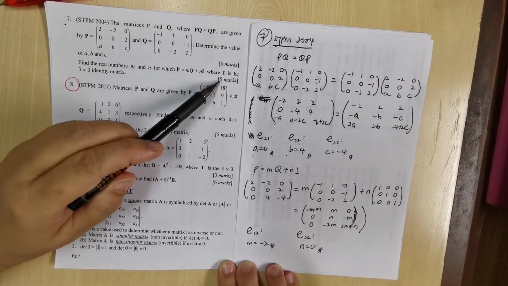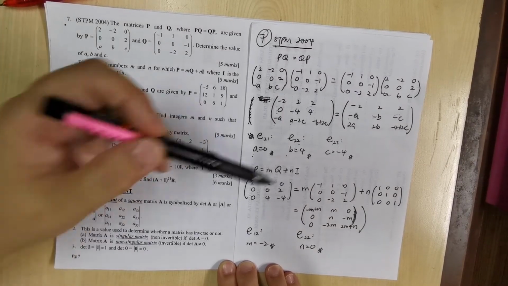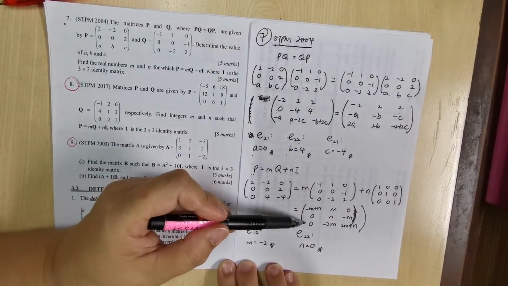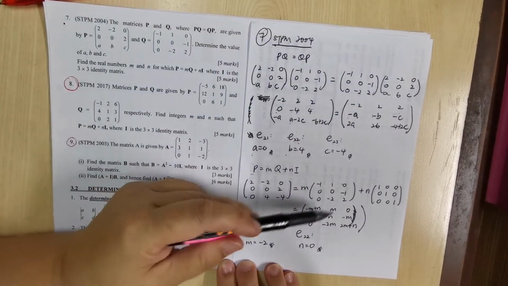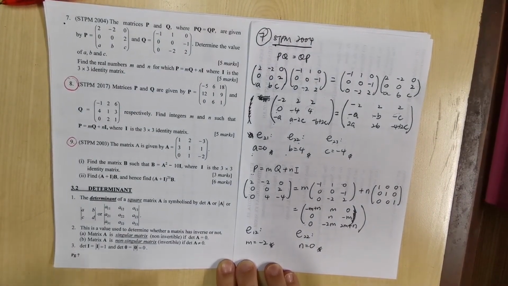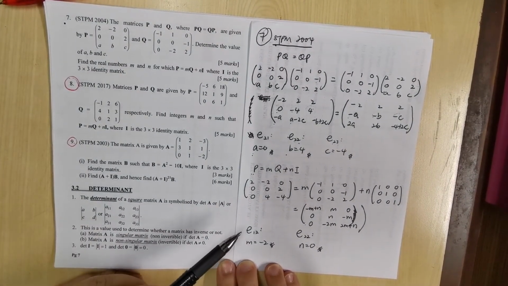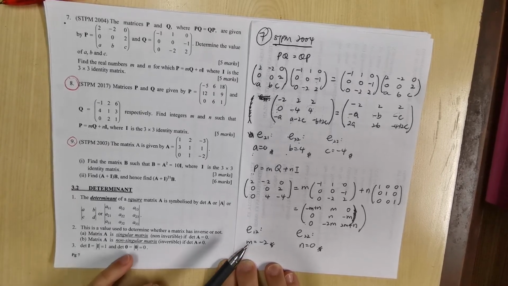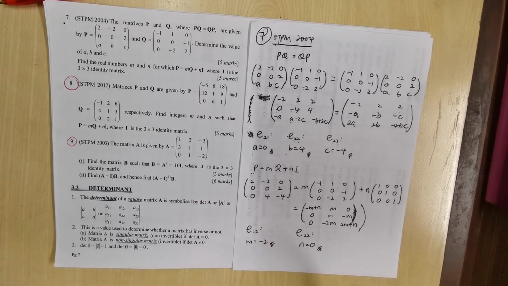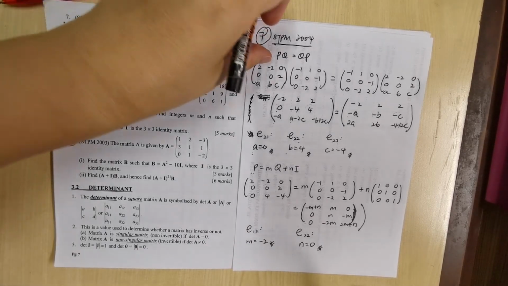Since they give you 5 marks, it means you must show all these detailed steps. Please don't jump steps. Show all the detailed steps. As I said, if they really ask matrix in STPM, it's not that difficult. So this is a chapter that you must score. Alright, it's a long lesson today.